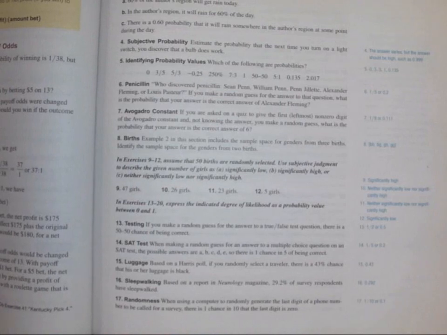Number 10 says, assume that 50 births are randomly selected. Use subjective judgment to describe the number of births as significantly low, significantly high, neither significantly low or significantly high. Now really remember, significantly low and significantly high, I use the idea of usual values, right? So what do you expect these things to be as far as the usual values? The usual values are going to be between significantly low and significantly high, right?